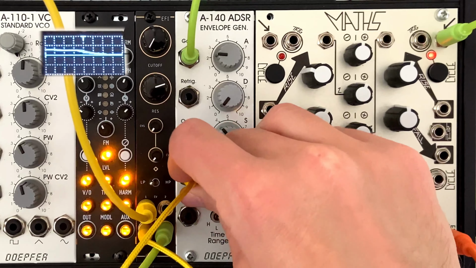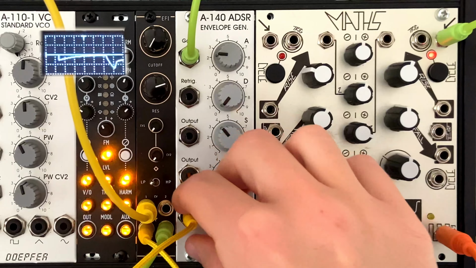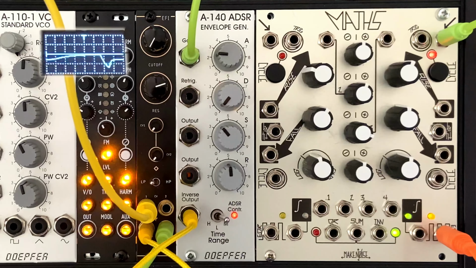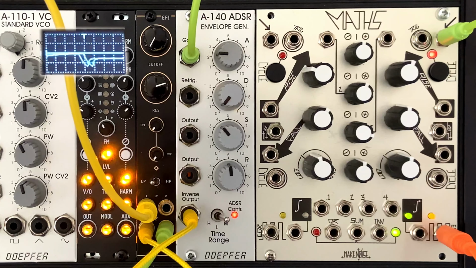Really quickly, I'm going to demonstrate the inverse output. If I just come down here and go to the inverse output, you're going to see there it is: the exact same wave coming out inverted. So we can put out positive and negative at the same time.